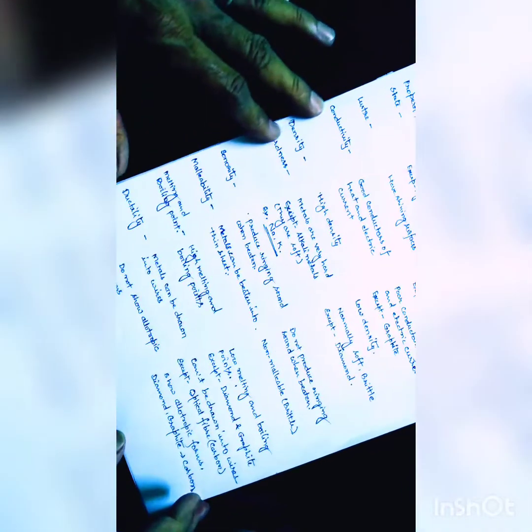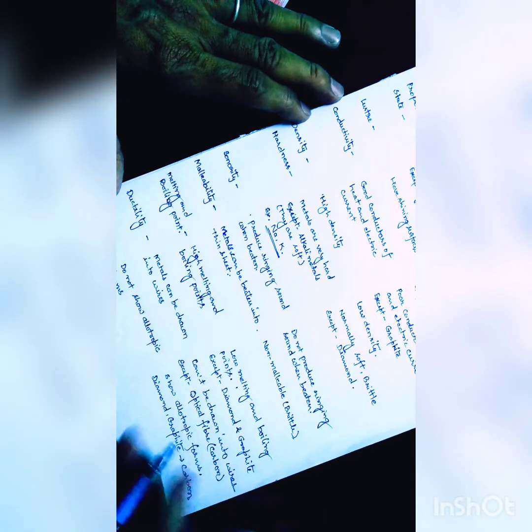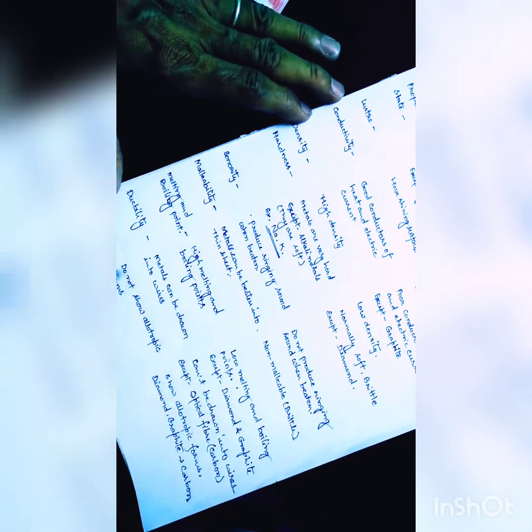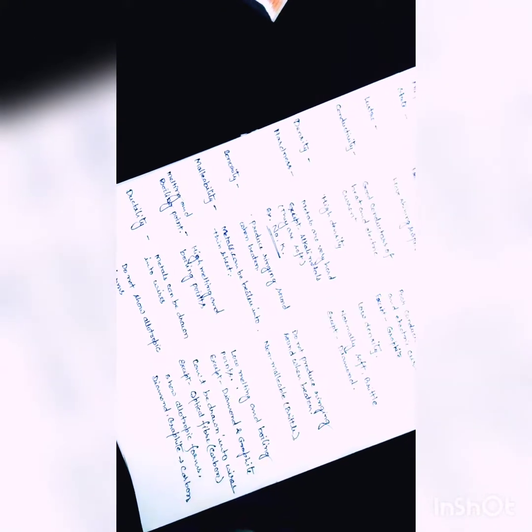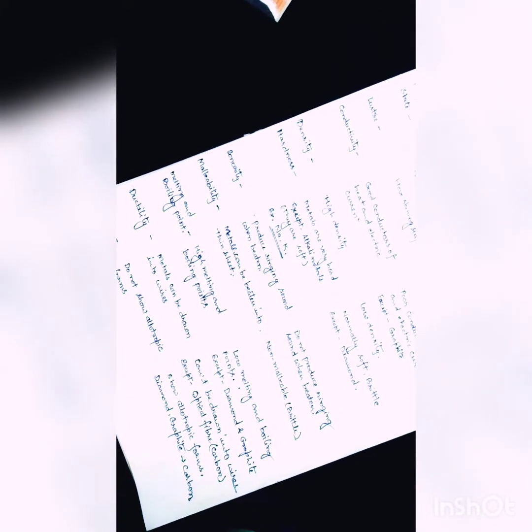So these are the physical properties of metals and non-metals. On the basis of these properties, we can easily differentiate between the metals and non-metals. So it is the start of the chapter. You have to learn all these properties.